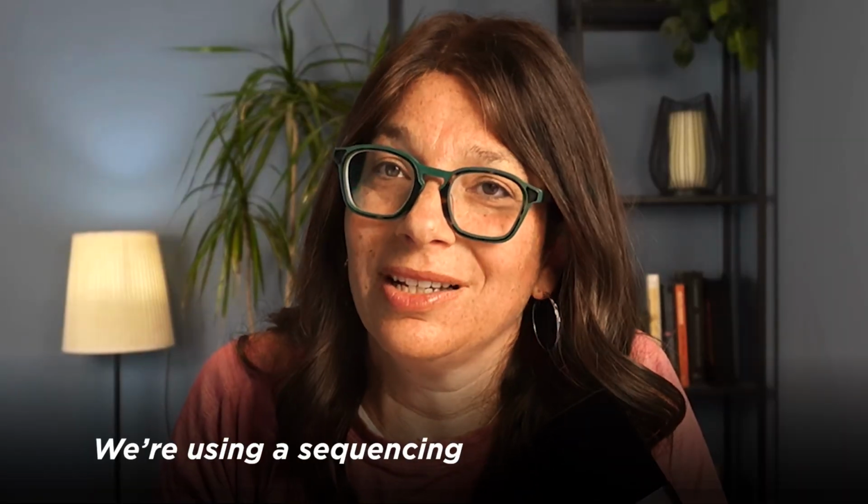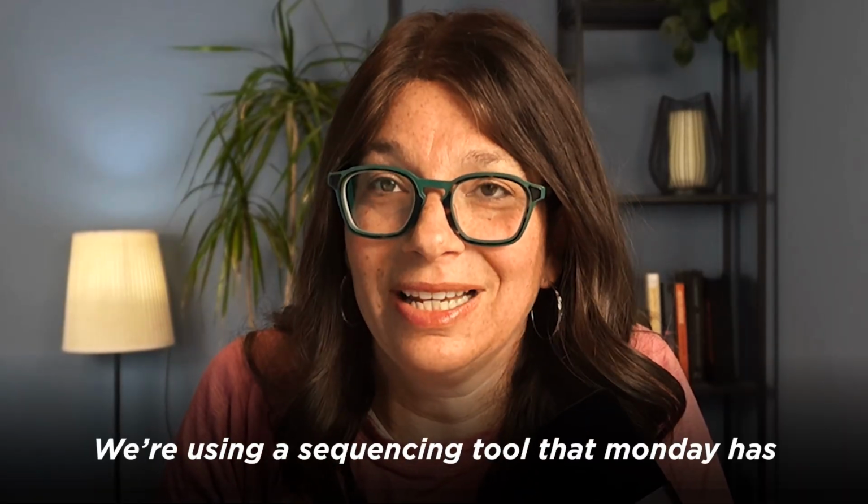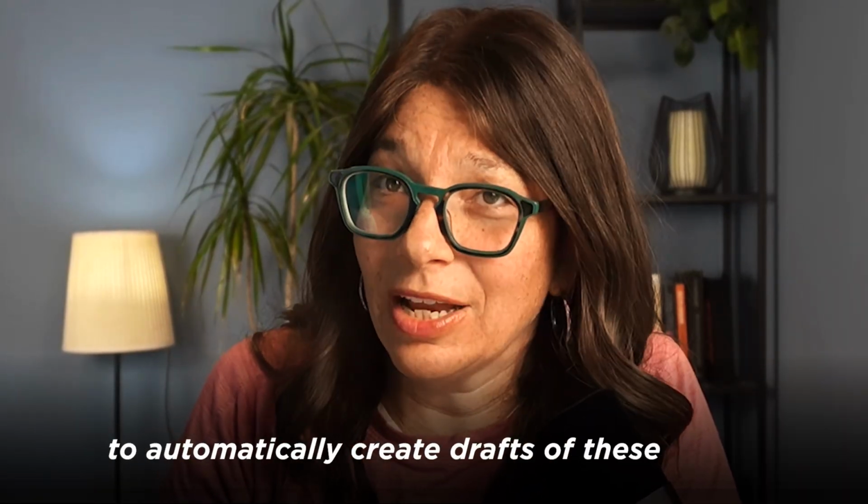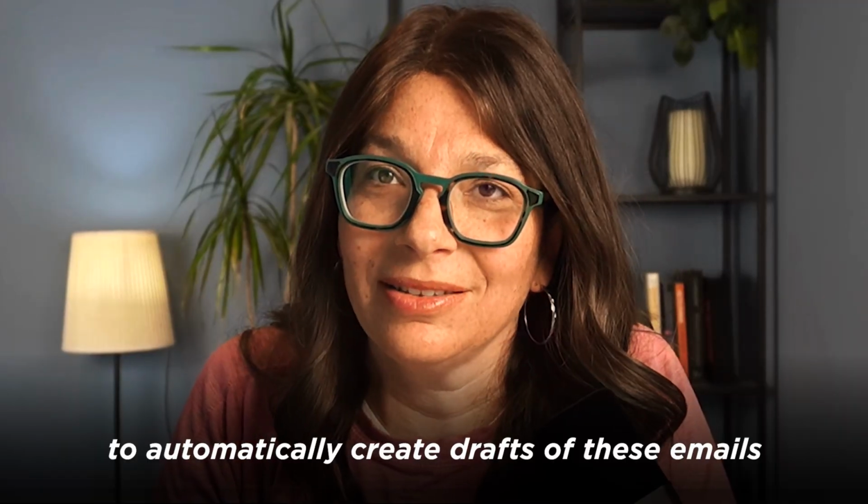So the information is flowing into Monday, and then Scott does his search and pulls from the prompt and creates all of the emails. And then we're using a sequencing tool that Monday has to automatically create drafts of these emails. My client can then see these draft emails and then send them out when they want. So let's jump in and I'll show you how it works.